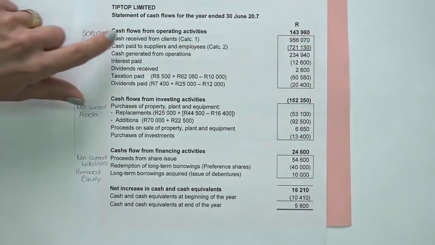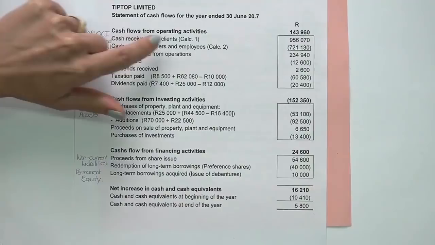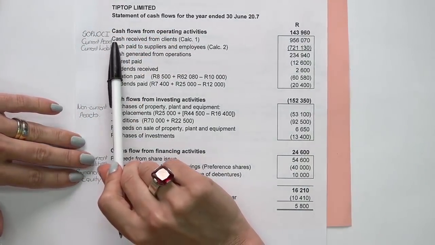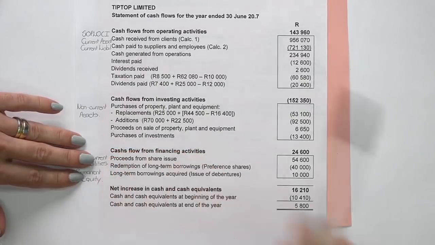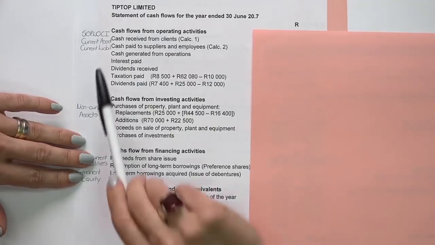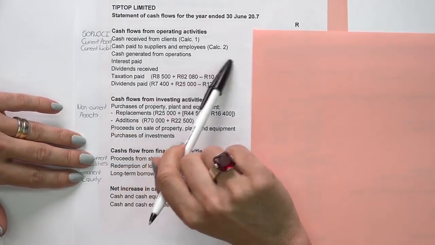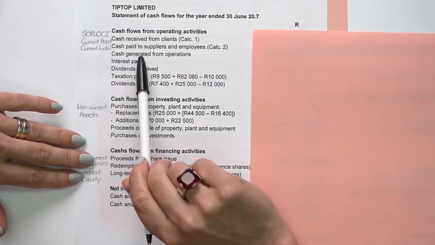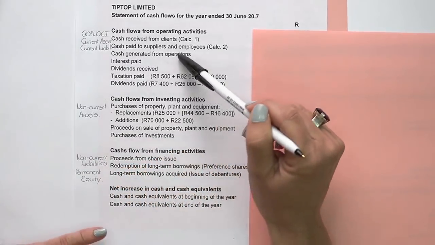If we look at the cash flows from operating activities, we start with the cash received from clients, which is a calculation in its own right. And then we're going to go over to the cash paid to suppliers and employees, another calculation, and a subtotal here for cash generated from operations.